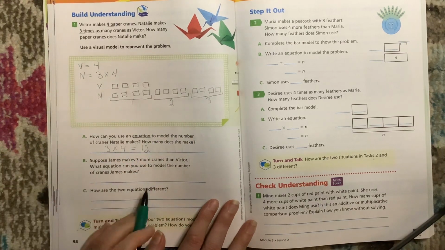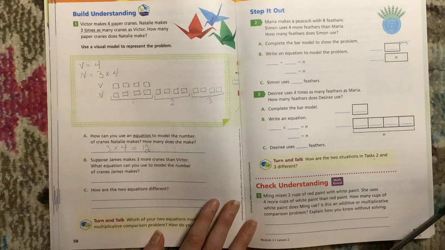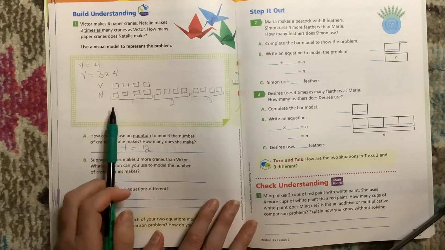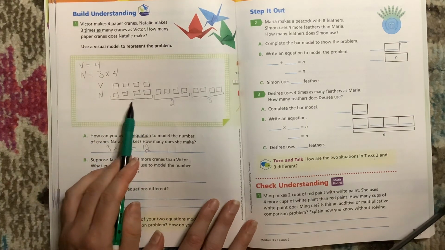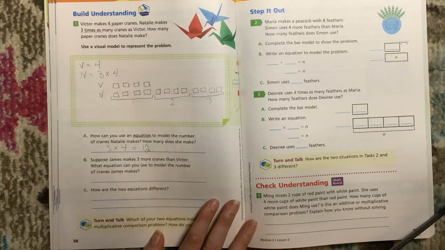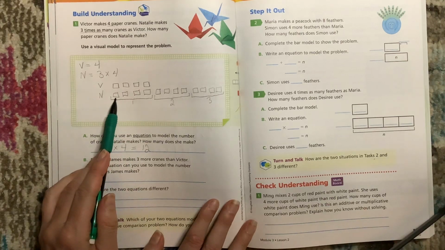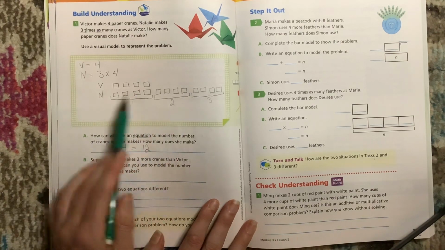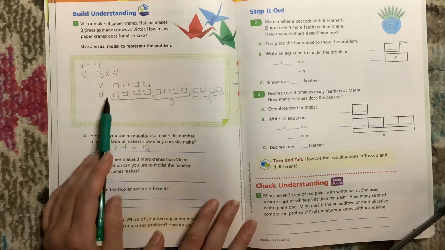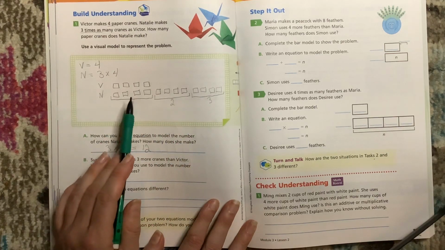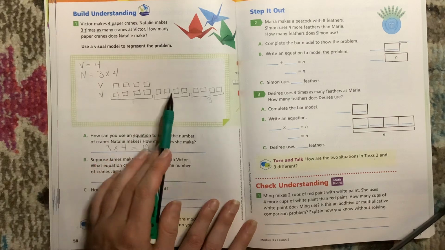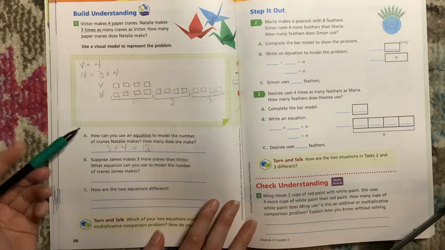And remember how I have gone through and we've talked about how if you're really good with your multiplication, you can say 3 times 4 is 12. If we are still working on counting, we're going to count them. And if we are skip counting, we've got 4, 8, 12.